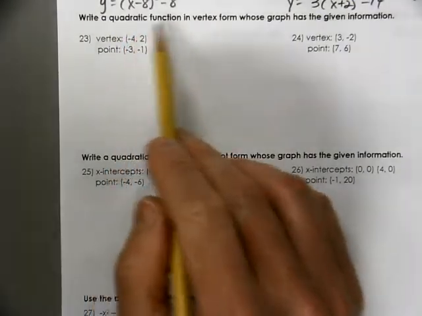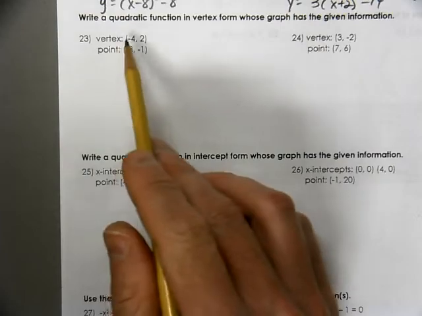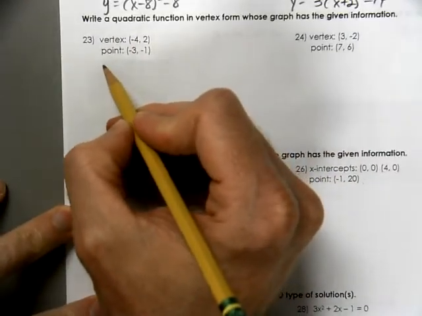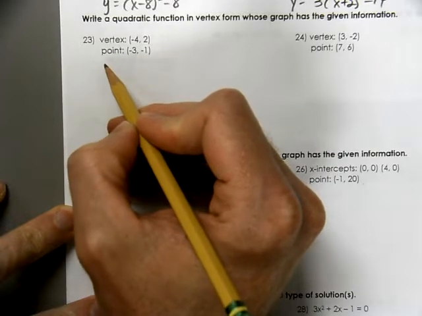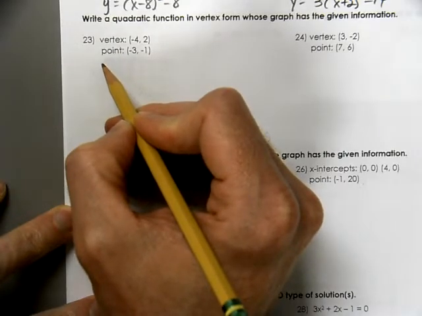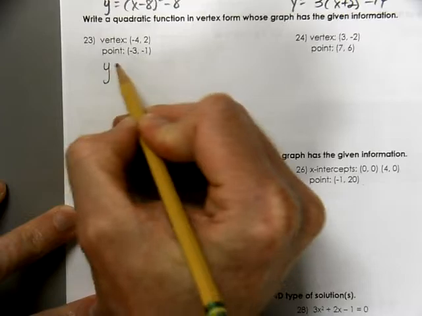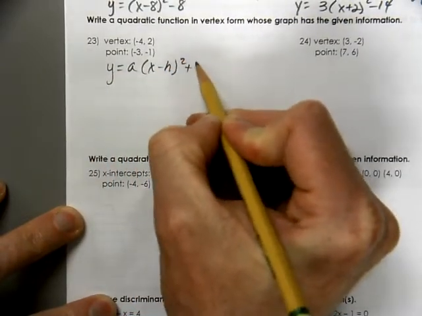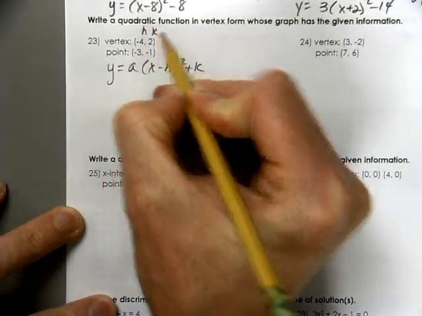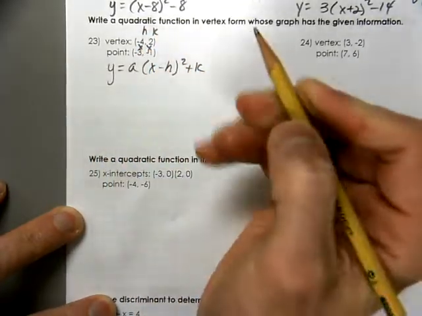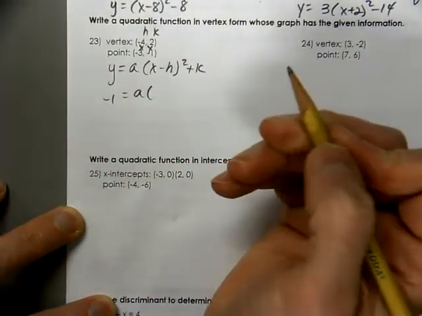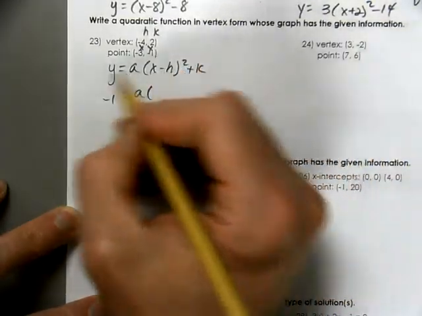Here we're going to write a quadratic in vertex form, given a vertex and a point. We have our vertex. Vertex form is a(x minus h) squared plus k. We have our h and k and our x and y. So our y value is negative 1. We don't know the a, that's why we're trying to calculate this out.